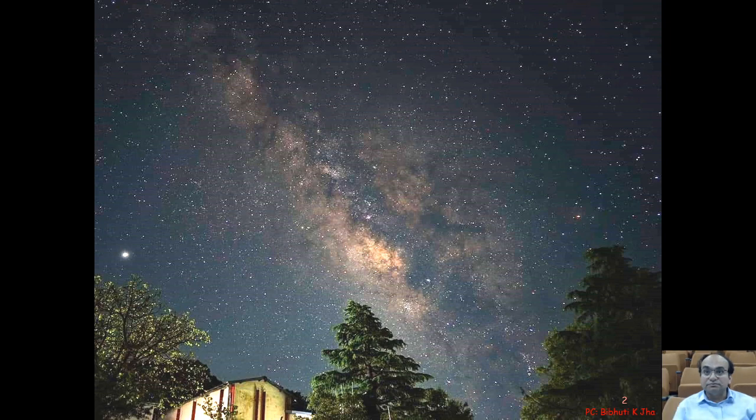So why do these stars have different brightness? Why different colors? One may say the different brightness is quite possibly due to the same brightness stars at different distances. This is partially true, but there are other reasons also. And why the different colors? So I'll just flash it.